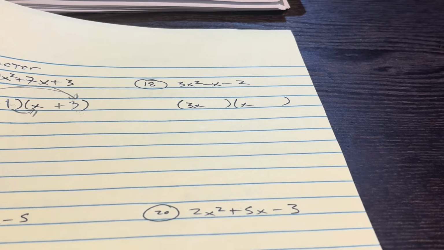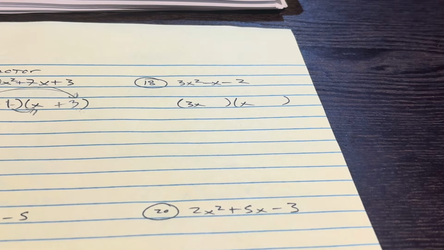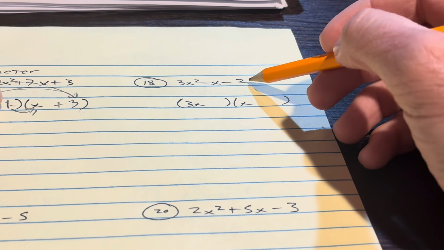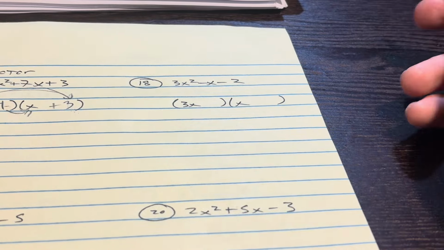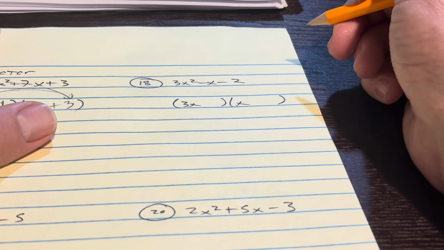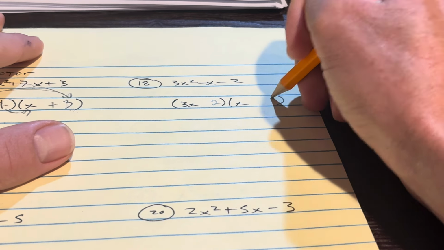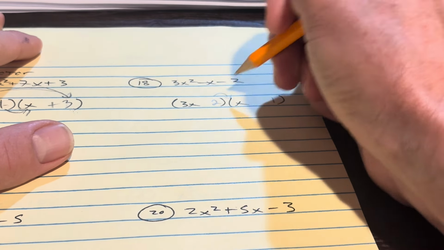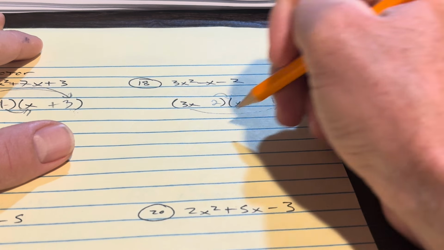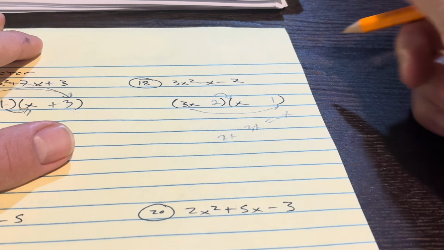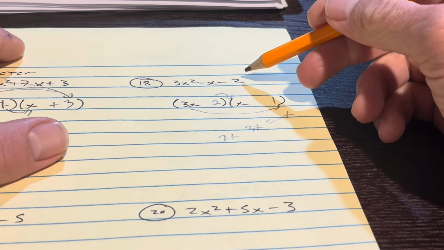Nice. All right, got to be careful here because I have a negative. Again, there's only one way to get 3x squared. It's 3x and x, and there's only one way to get 2: 2 and 1. So where am I going to put the 2 and where am I going to put the 1? If I put the 2 there and the 1 there, I'm going to have a 2x and a 3x. Is there a way for a 2x and a 3x to become a negative 1x if one of them is negative and one of them is positive?